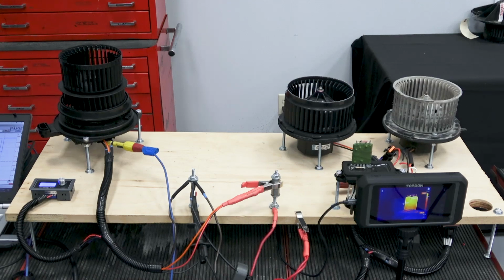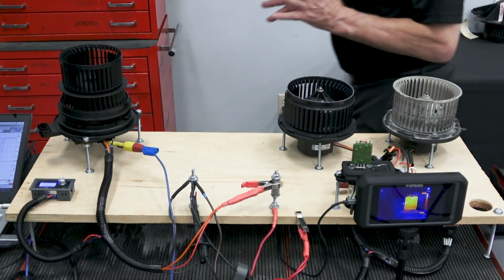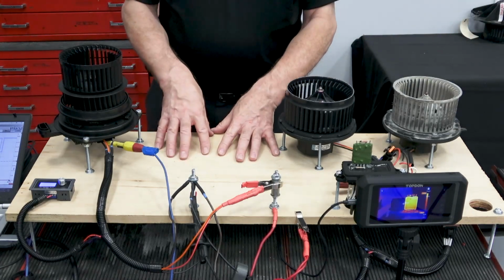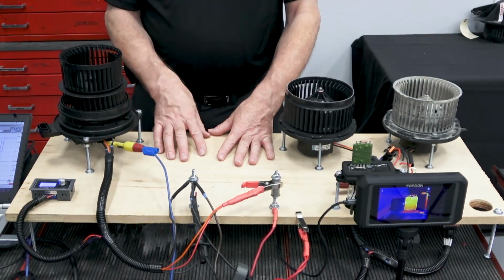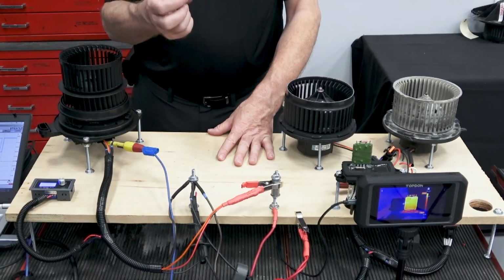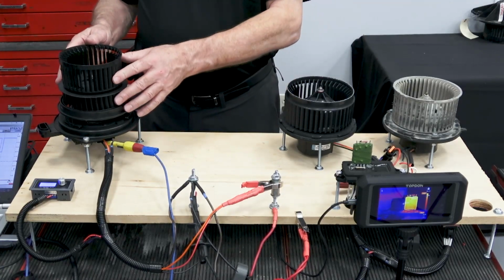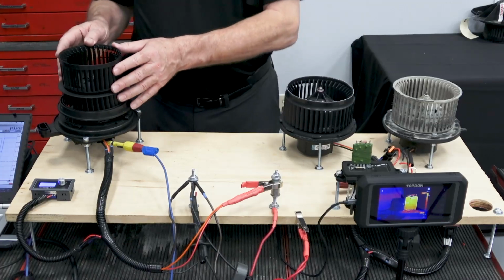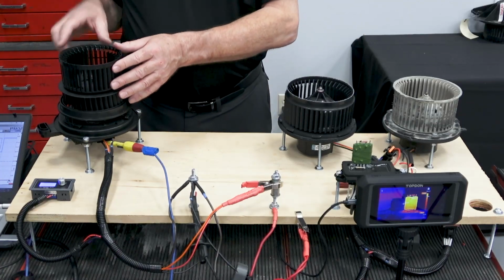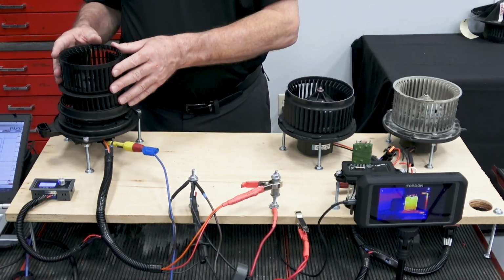Okay, so today we have a couple of demonstration boards set up, and we're going to use them to take a quick look, using an oscilloscope to get some diagnostic insights into different blower motor circuit issues. If you look here, I've got a brushless type blower motor. This, of course, is the latest technology. You find it in many modern vehicles now.